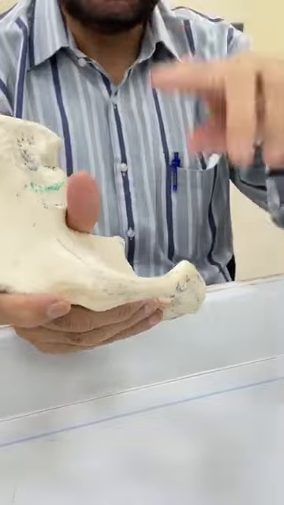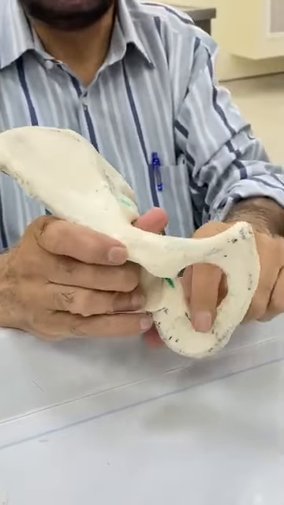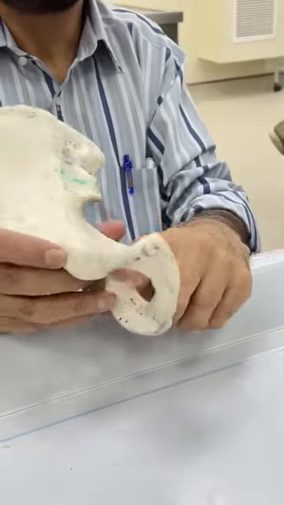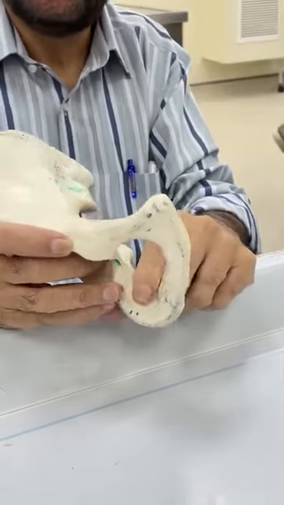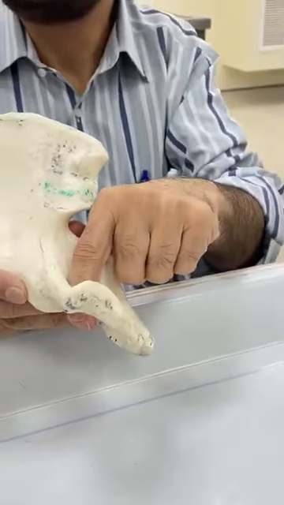Obturator nerve is the chief organizer for medial compartment of the thigh, pectineus and other muscles. We will do it in the lab, inshallah. This is obturator foramen. It is triangular in males and bigger. The obturator canal.